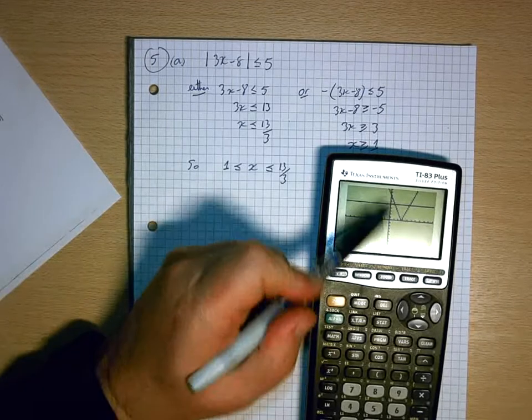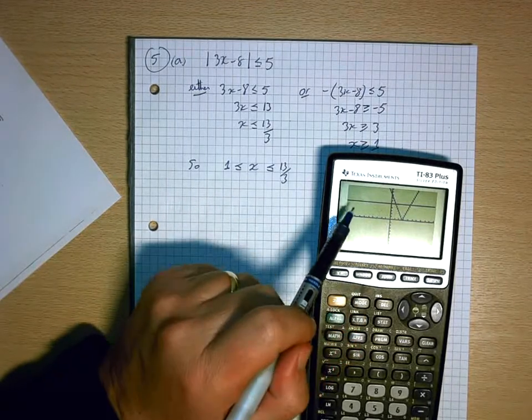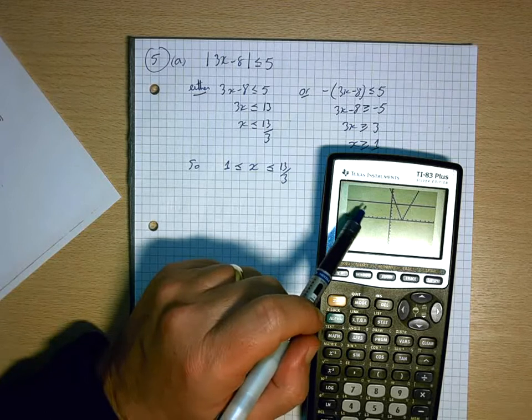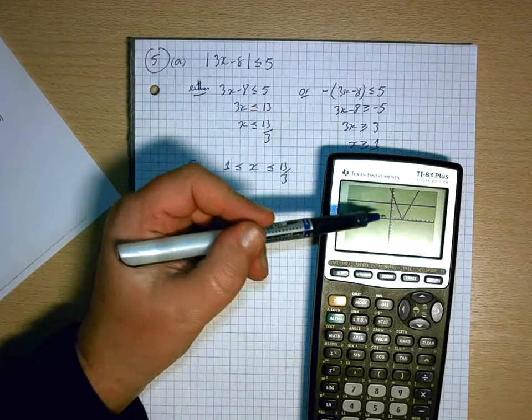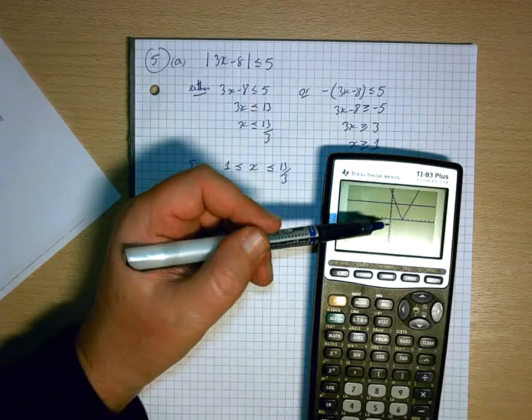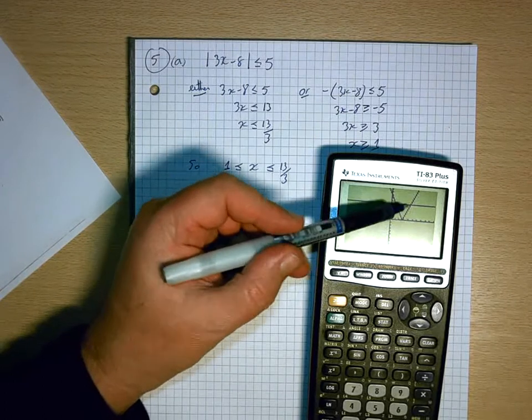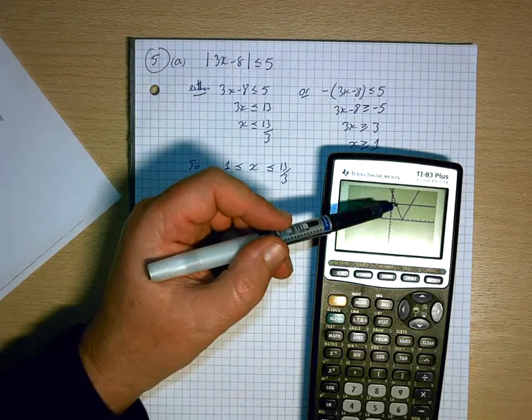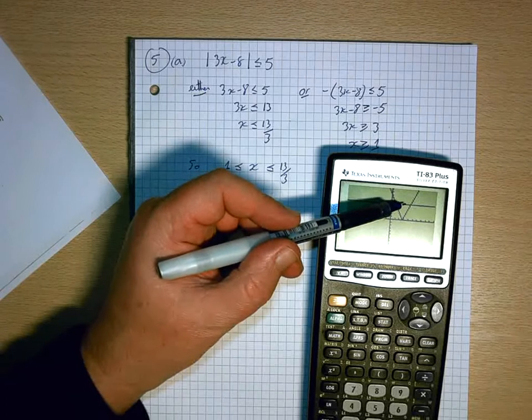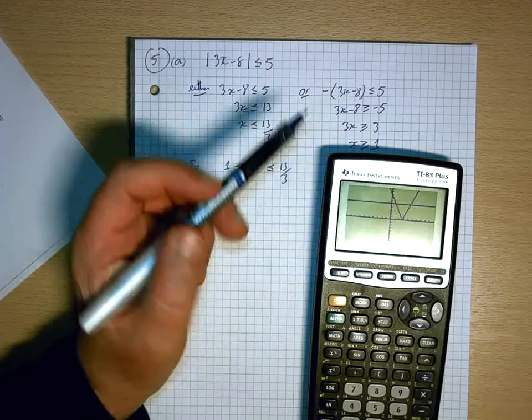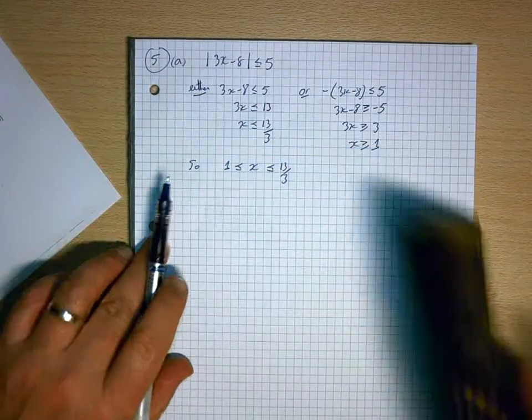So there's my bounce, there's my line 5. I want it to be less than or equal to, so it's the region that's below the line, which again you can see is a continuous region going from there, which will be 1, to there, which is 4 1/3. So I'm happy with that.